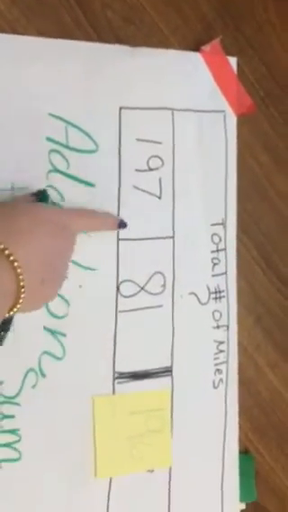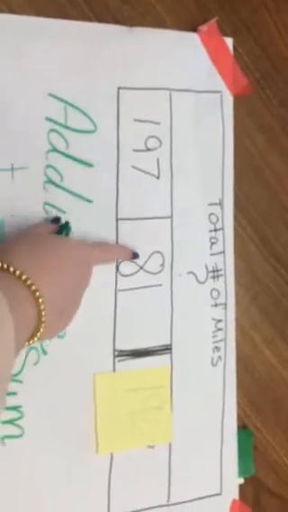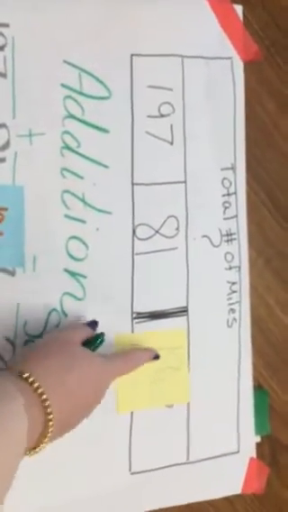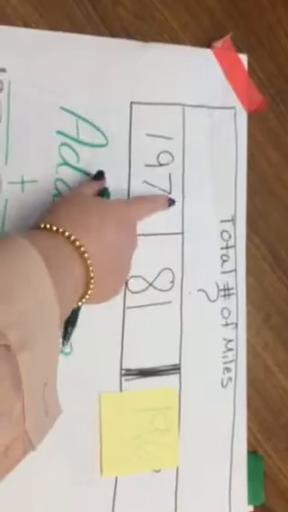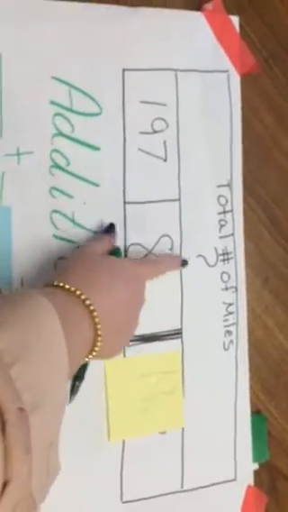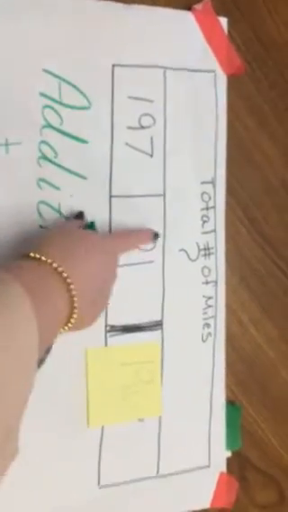And this time, we do not have our total number. So we have our smaller pieces though. We have 197, we have 81, and we have 196. We talk about with the kids that this line right here shows that the top and the bottom parts should be equal together. We don't have our total, so that's what we're going to be looking for.